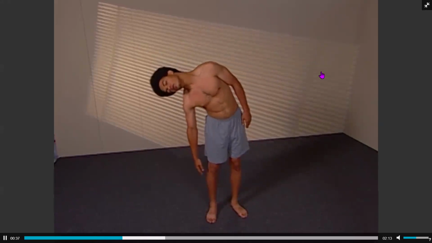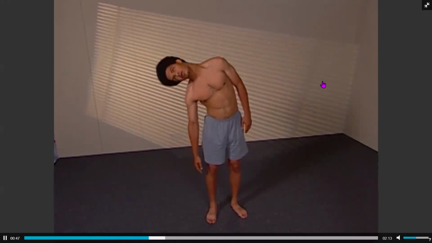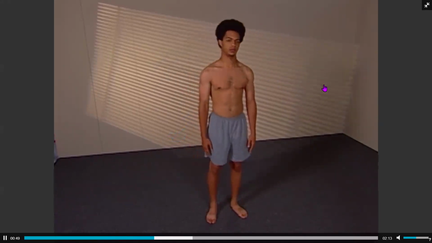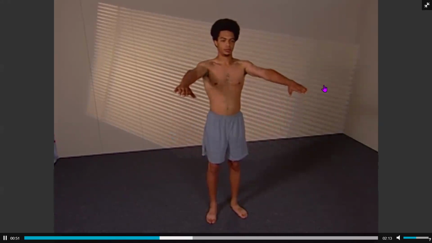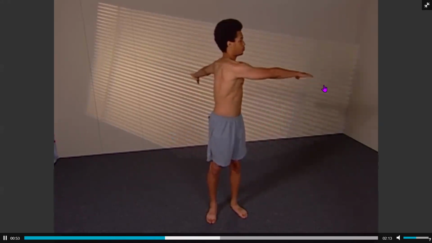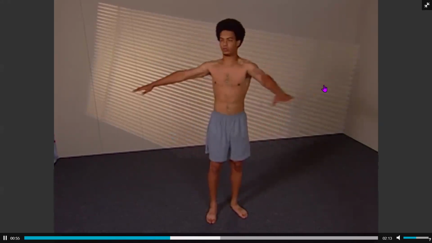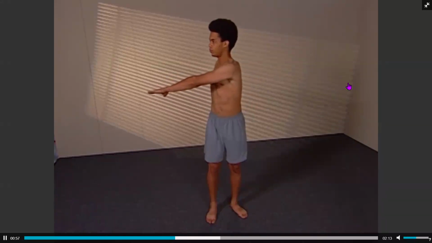The client has a tendency to rotate, which would be in the transverse plane, while moving in the frontal plane, performing the lateral bend. Movement also occurs in the transverse plane using rotational movements.